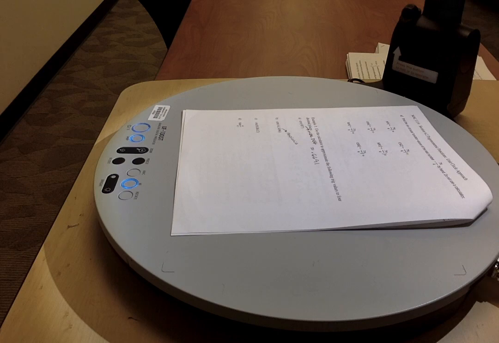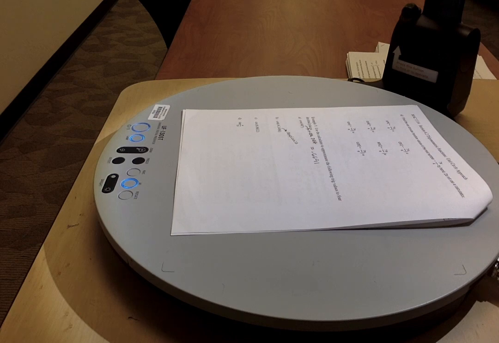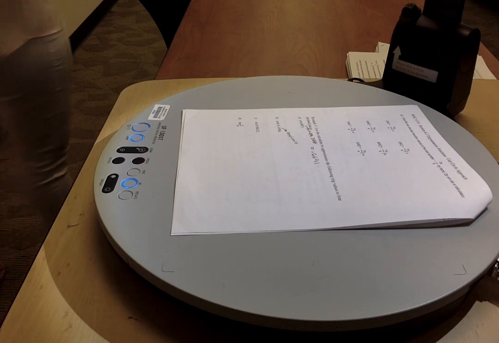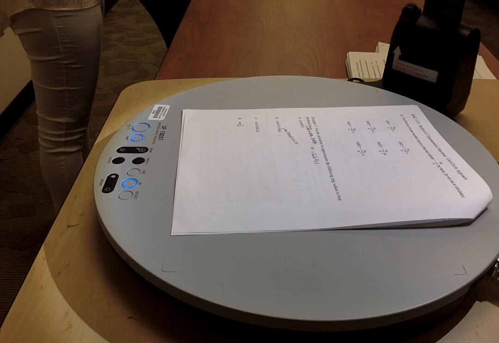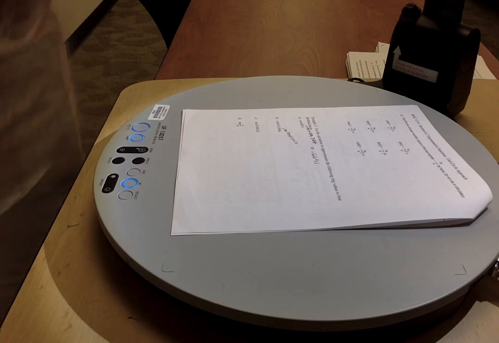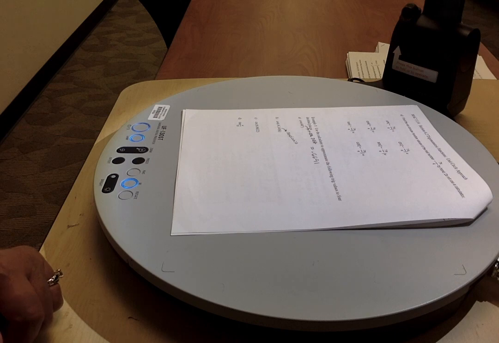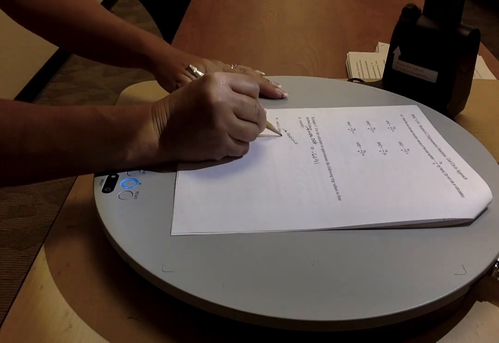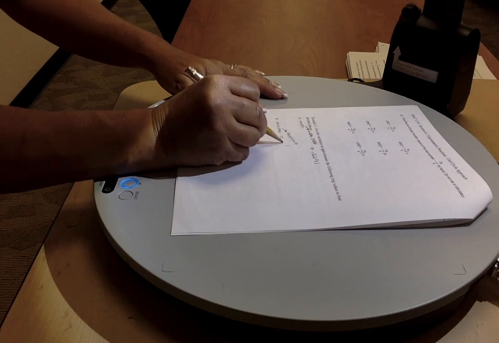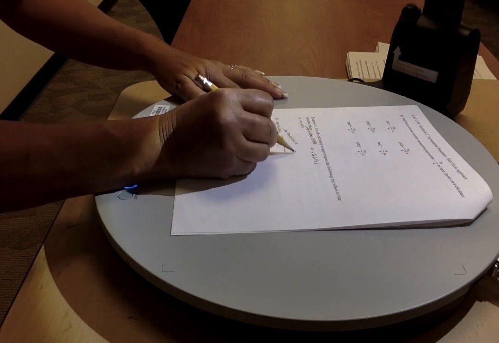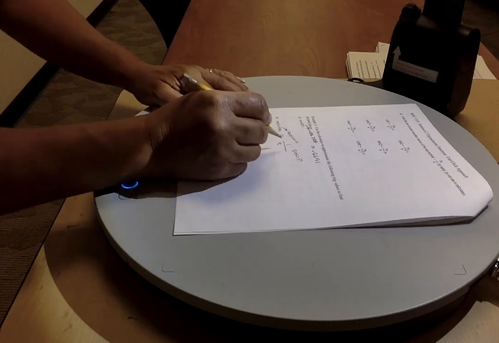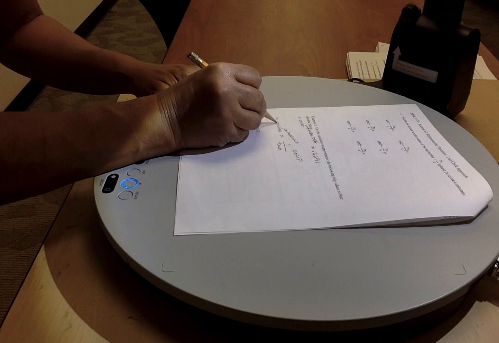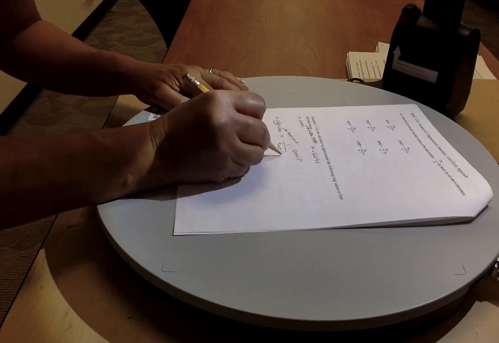Cotangent is the reciprocal of what? Tangent, right? One way to write a reciprocal is 1 over whatever it's the reciprocal of. So we could write on our paper that this is equivalent to 1 over tangent, with the number going right here.